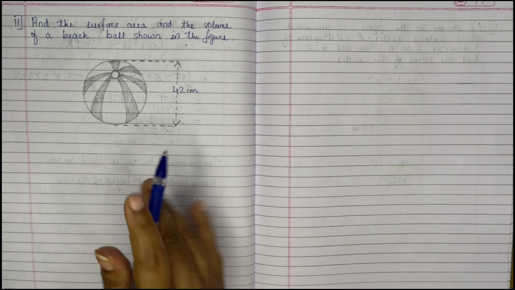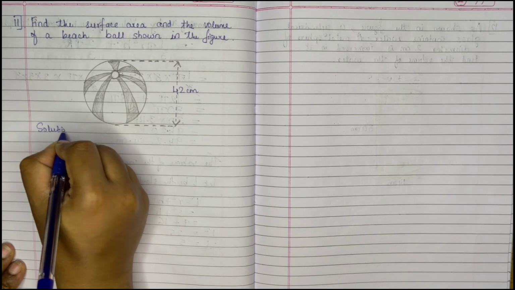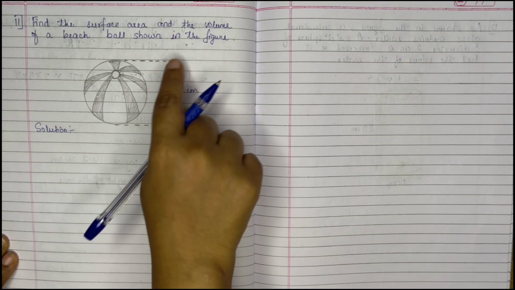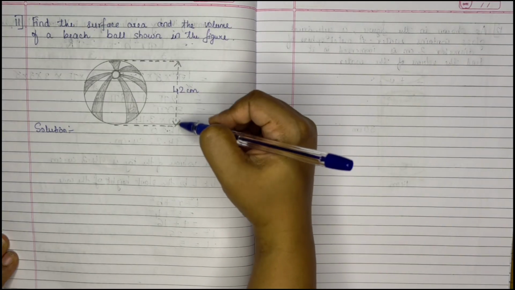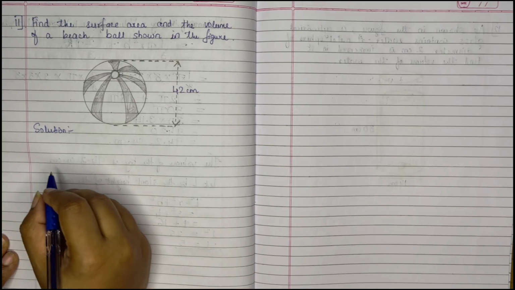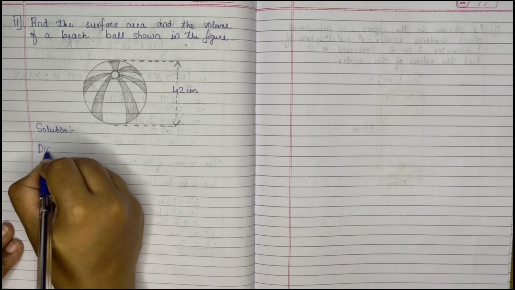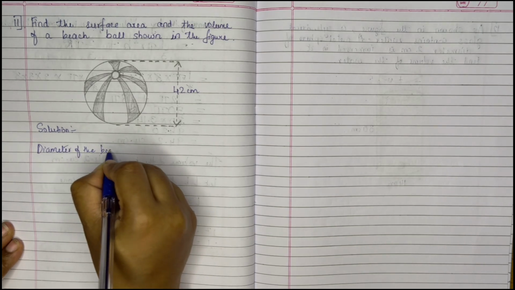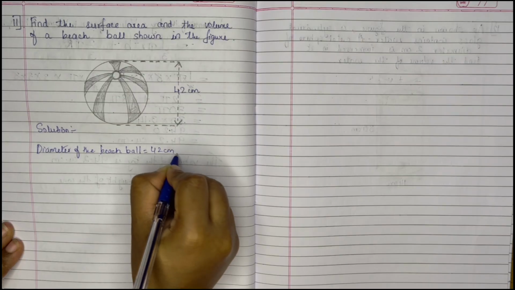Okay, so what we will do is, first write the solution and then write what is given. Now what is given over here is, you see here the diameter of the ball is given. So we will make half of it and find the radius. First we will say, the diameter of the beach ball is equal to 42 centimeters.